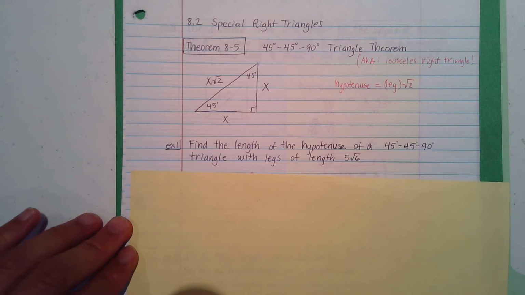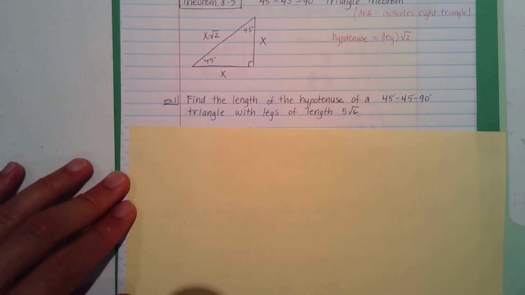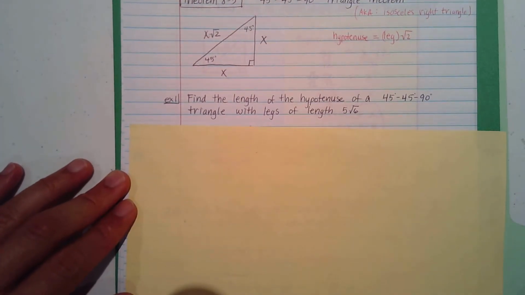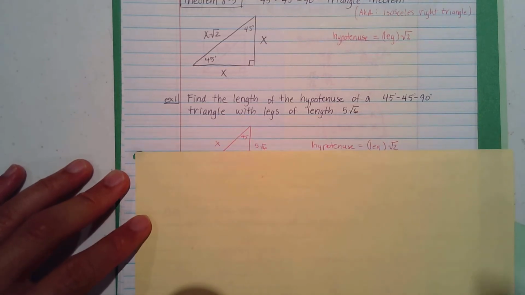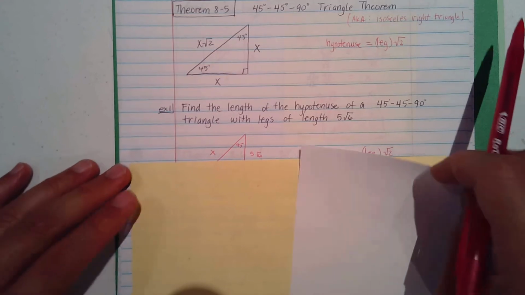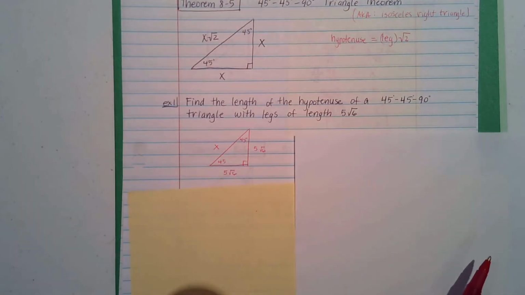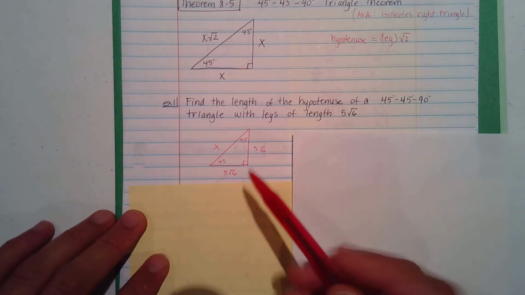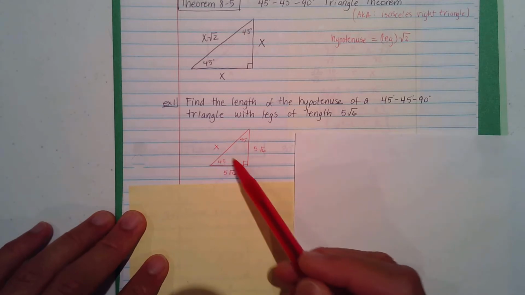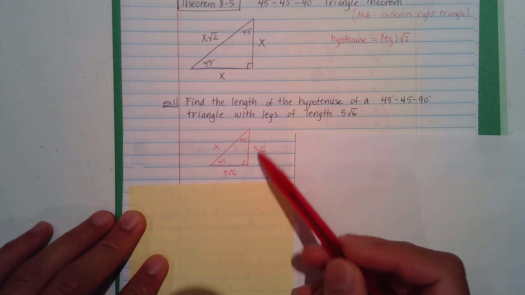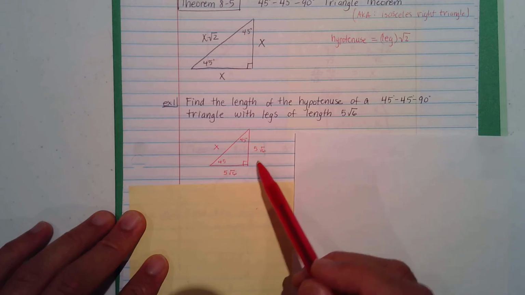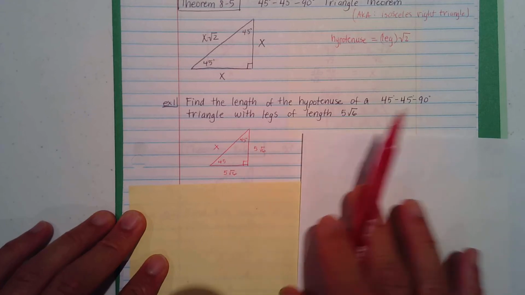So in example 1, it says find the length of the hypotenuse of a 45, 45, 90 degree triangle with legs of length 5 square root of 6. So let's take a look at the diagram here. Here's the hypotenuse because it's opposite 90 degrees. This is a 45, 45, 90. So that means these two sides are congruent. 5 radical 6, 5 radical 6.